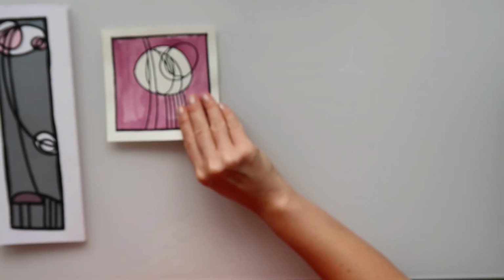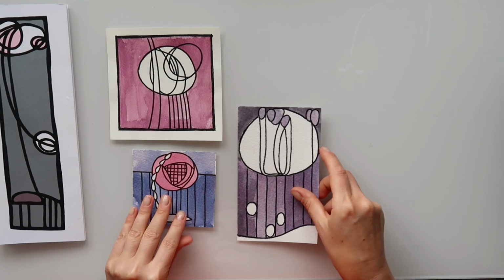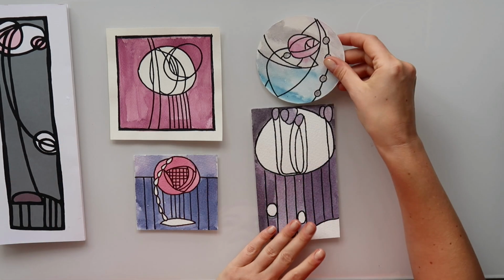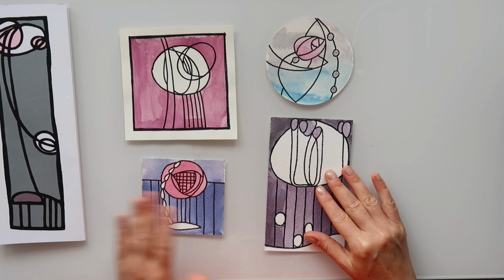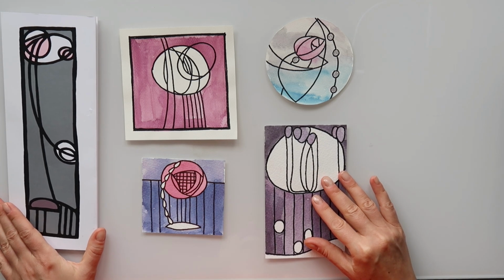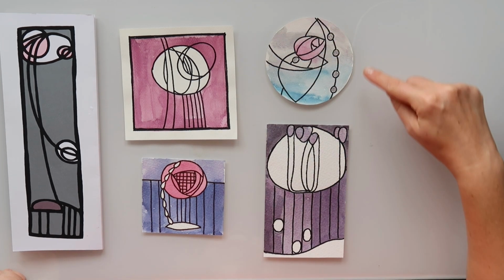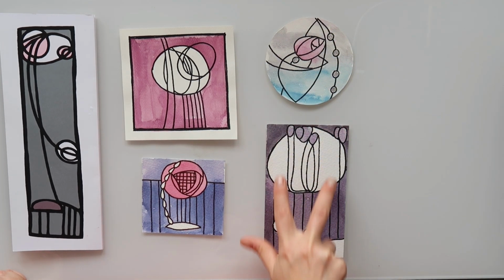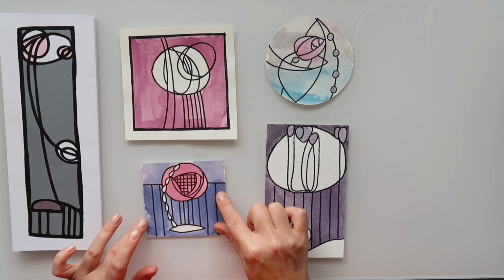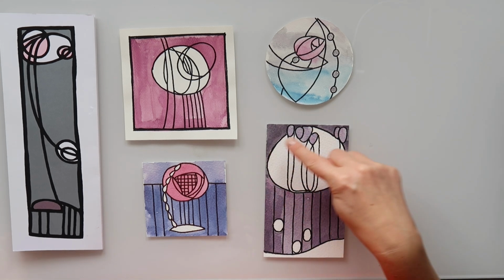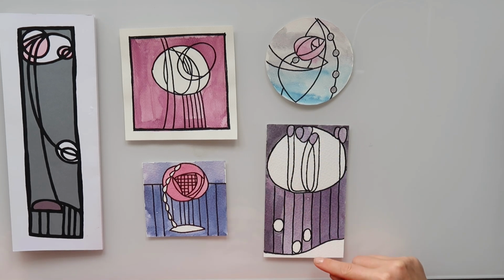Here are some works I did earlier on, inspired by Mackintosh and his famous Glasgow rose. You can work on a round shape or elongated shape or square maybe. And you can see that there are elements of flowers and lines.